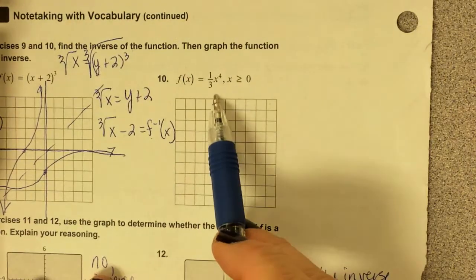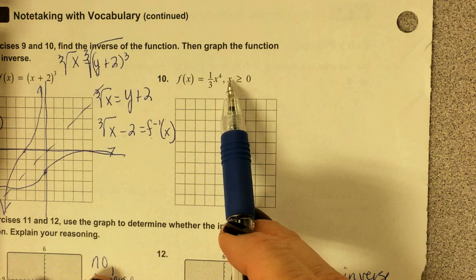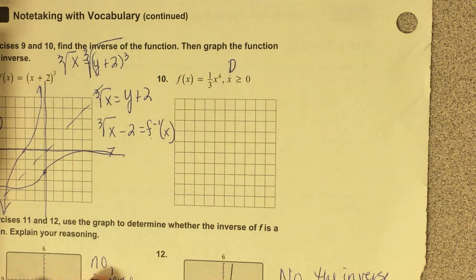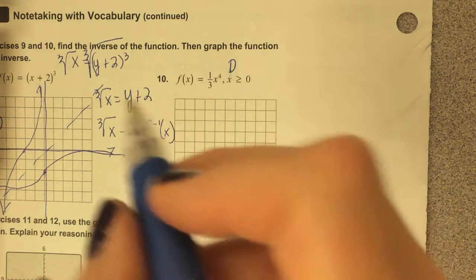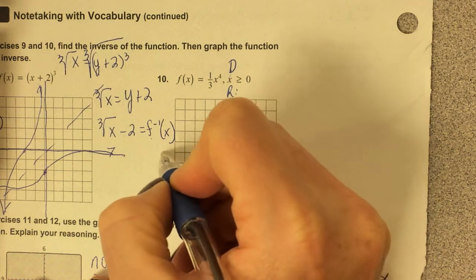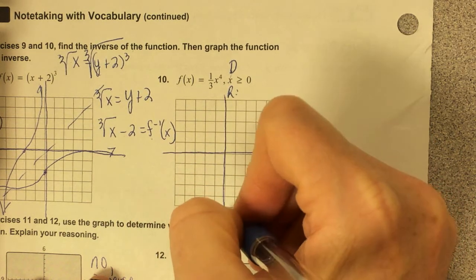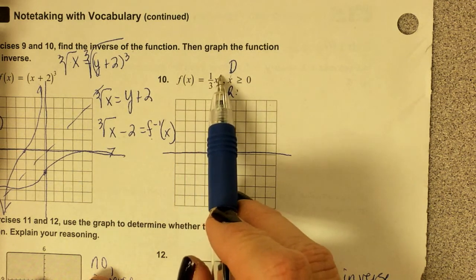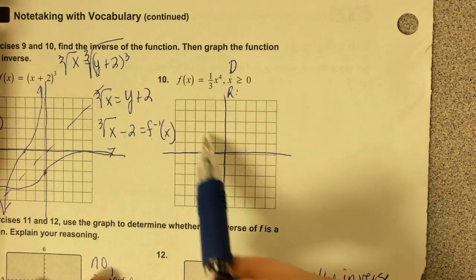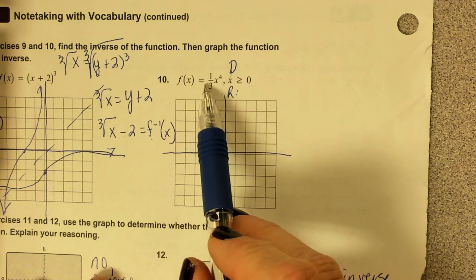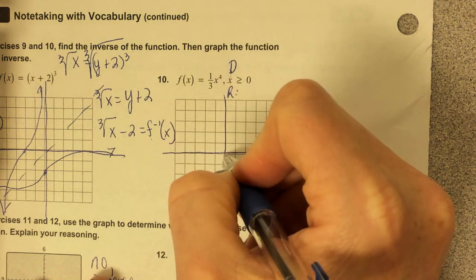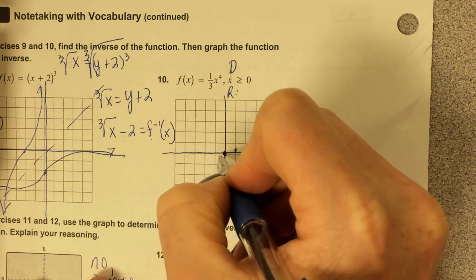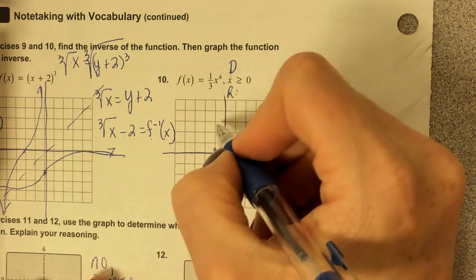All right, looking at the second one, right here, we're told x must be greater than or equal to 0. That's a domain, guys. So now we might want to also find the range here. So I'm going to graph this function. You should know that y equals x to the fourth is just like y equals x squared. It's going to have that end behavior where it opens up at the end. 1/3 is just going to be a vertical stretch, or shrink of 1/3. So instead of going out 1 up 1, we go out 1 and up 1/3. Because we have that vertical shrink.